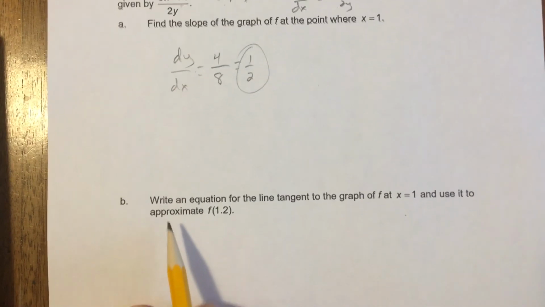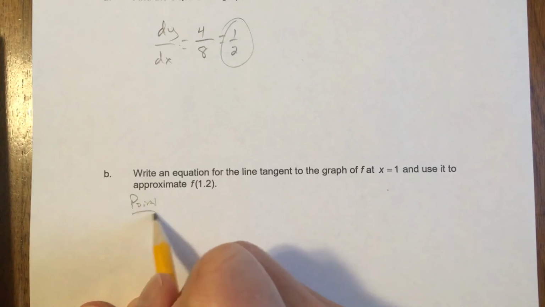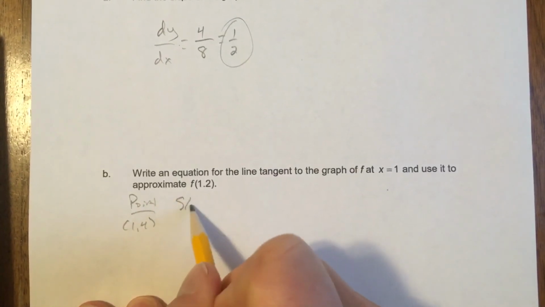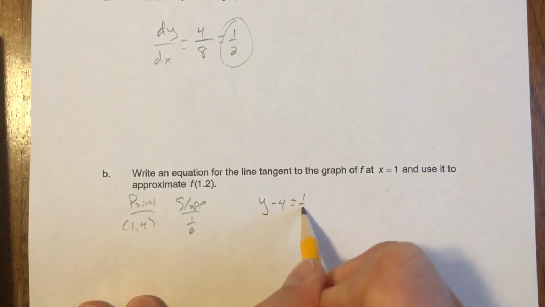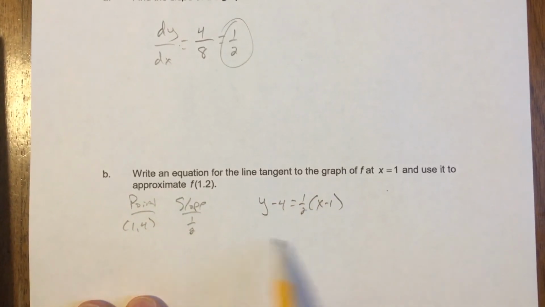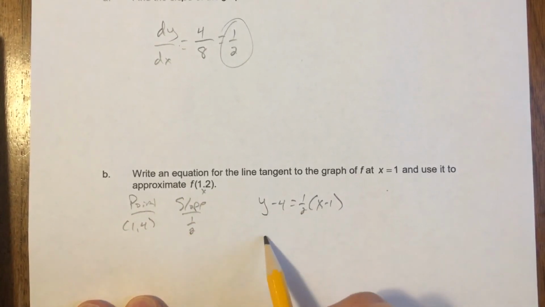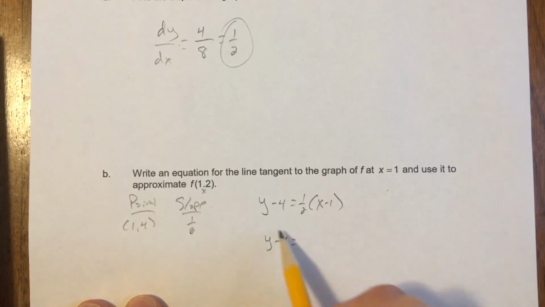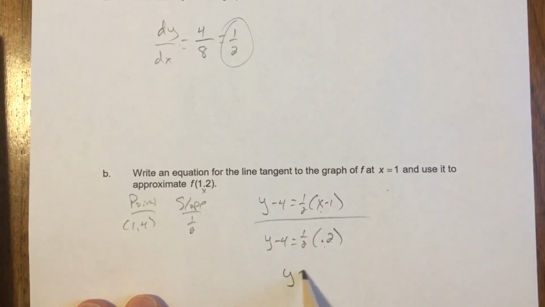So then when we get to part b and it says write an equation for the tangent line at x equals 1, we already have our point, that was (1, 4). We have our slope now of 1/2. So y minus 4 equals 1/2 times (x minus 1). And if we want to approximate f(1.2), that means we're going to put 1.2 in for x. It gives us y minus 4 equals 1/2 times (1.2 minus 1), which is 0.2. Half of 0.2 is 0.1. So if you add 4 to that, we're going to get y equal to 4.1. There's our approximation.